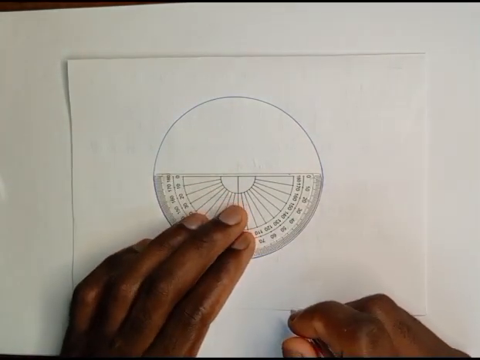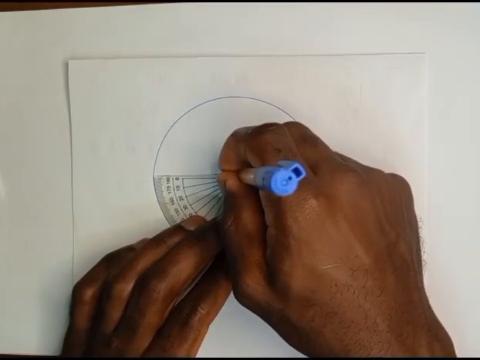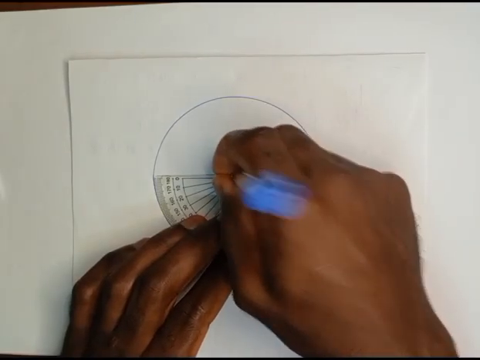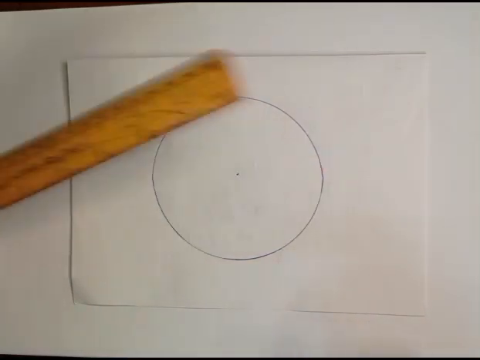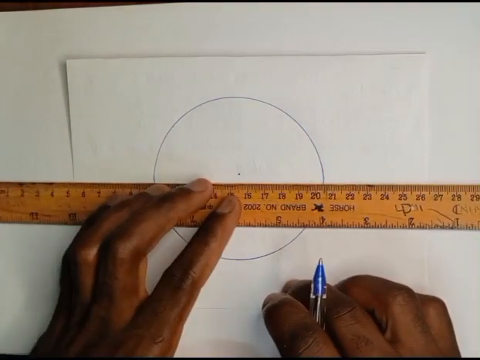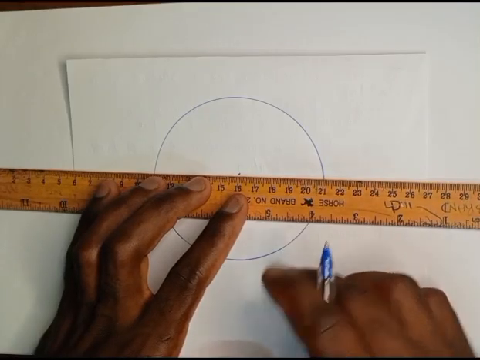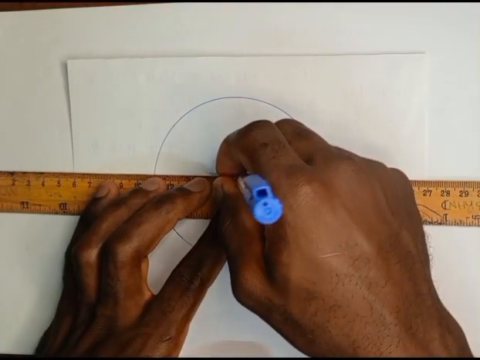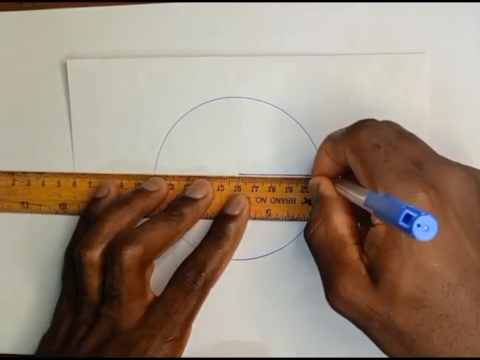Next, we have to locate the center. This is the center of the circle, which is here. First, we need to represent the sector angle for school. We're going to start by drawing the radius of this circle from the center to any point on the circumference.